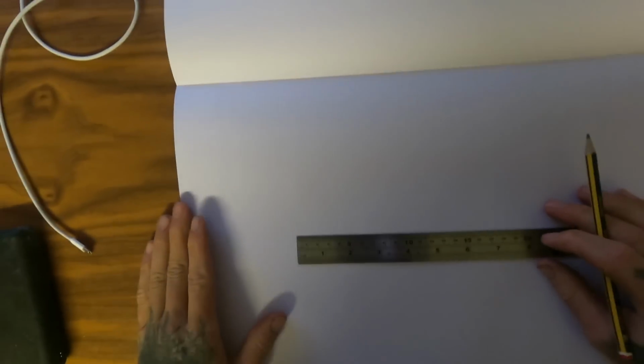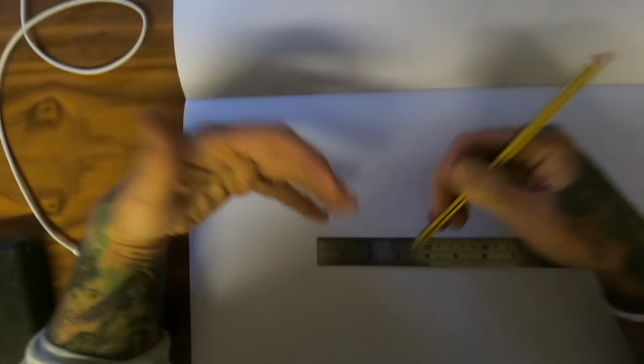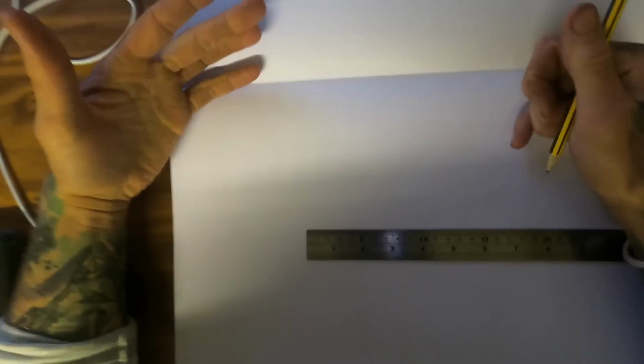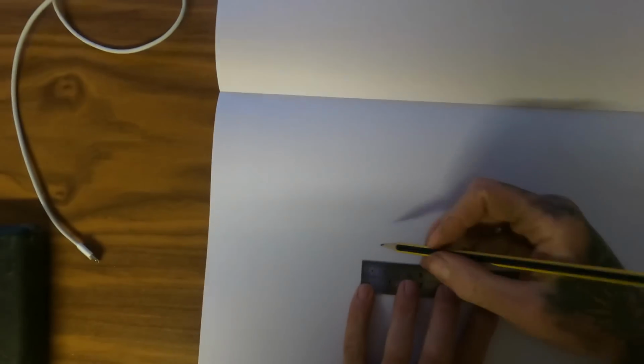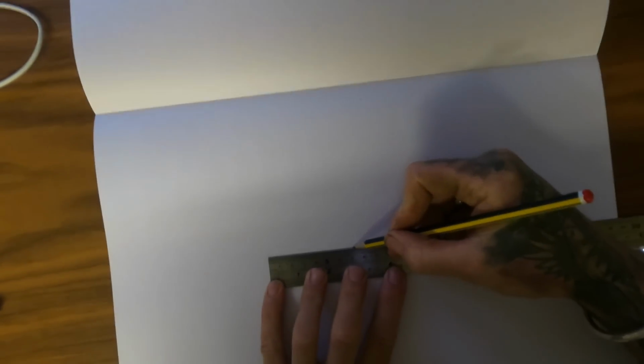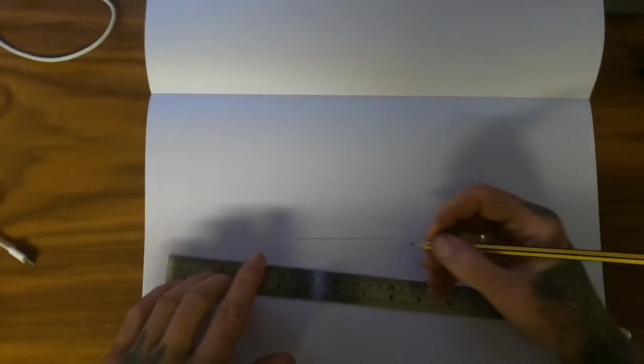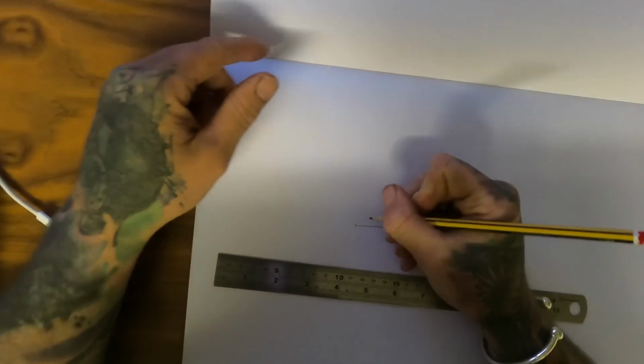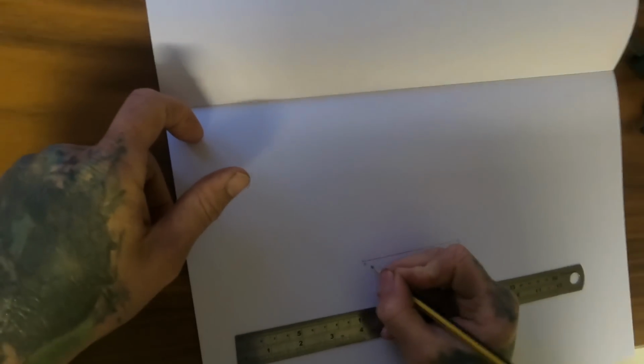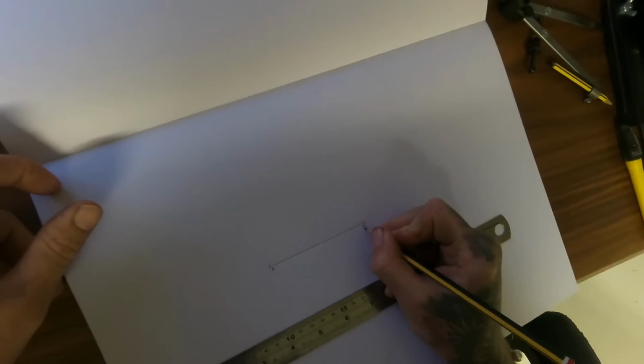But we're going to go for, you need to start with the span, the opening size. And we're going to go for 990 mil. I'm going to call this point A and point B.